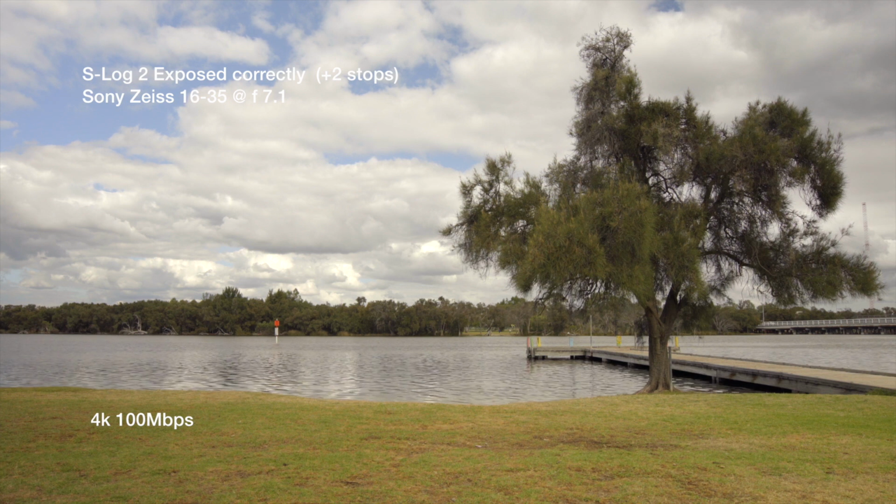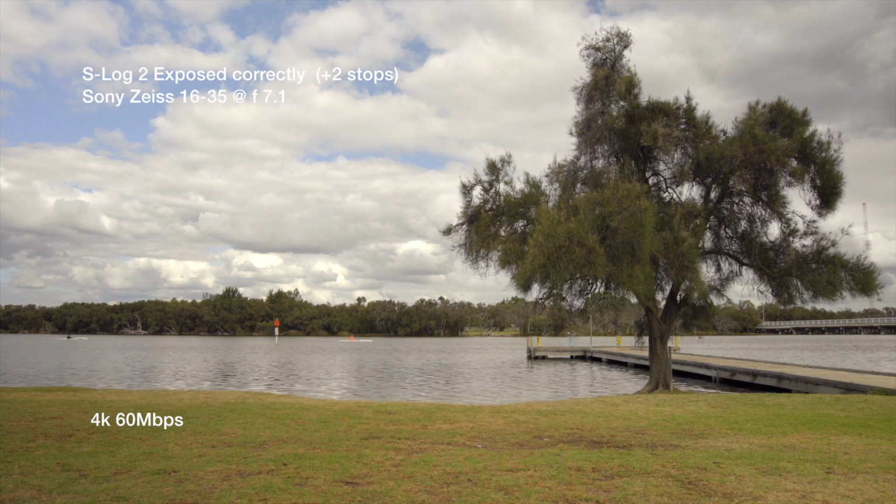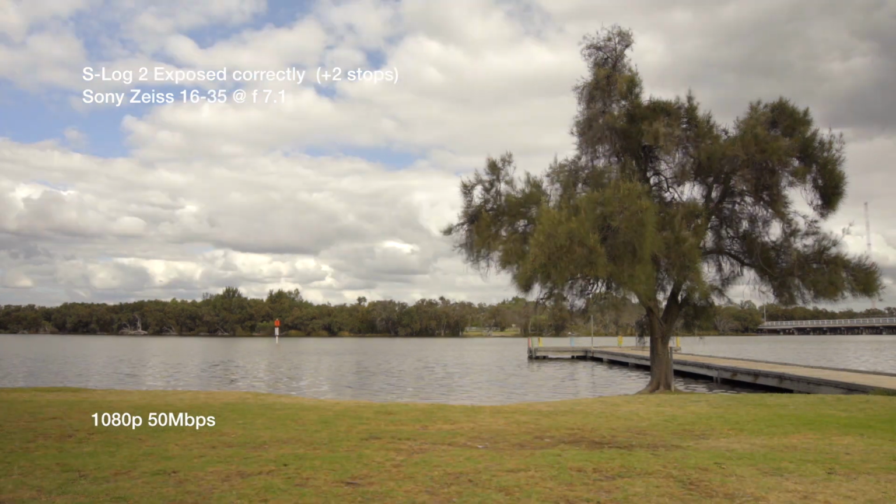Okay, so this is pretty much just a really basic wide shot. Here we're just looking to see if there's any real changes in detail in the tree, maybe any compression artifacts in the water.